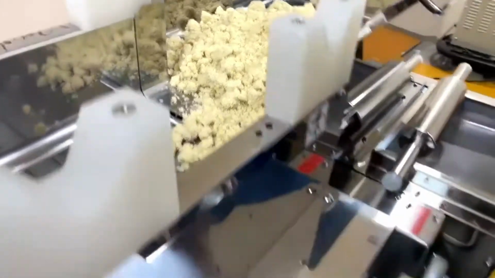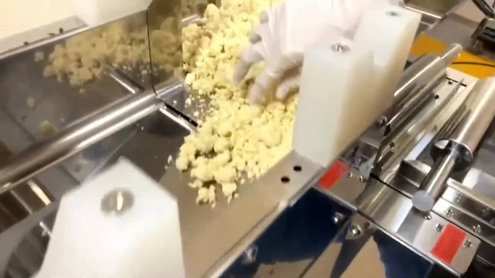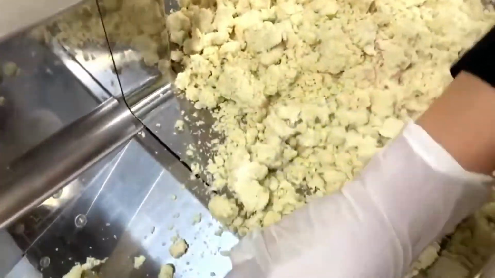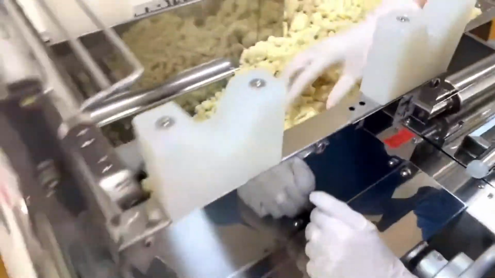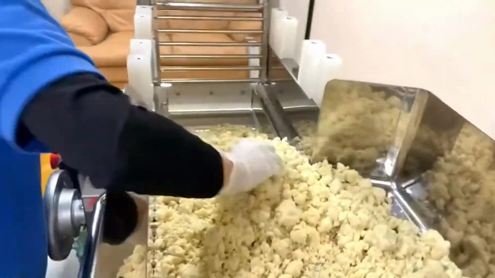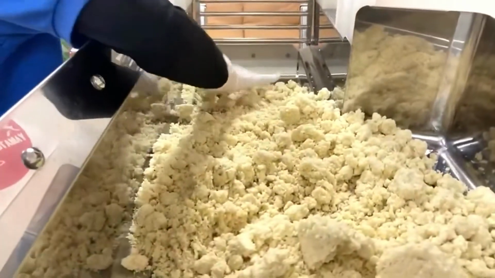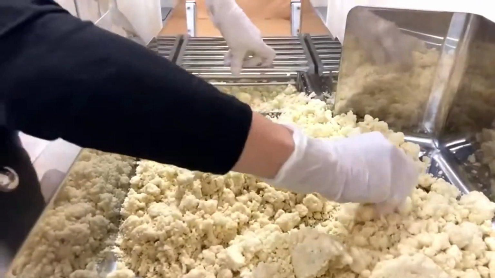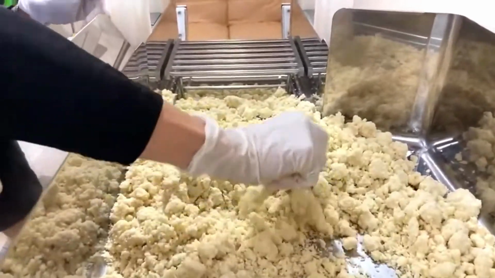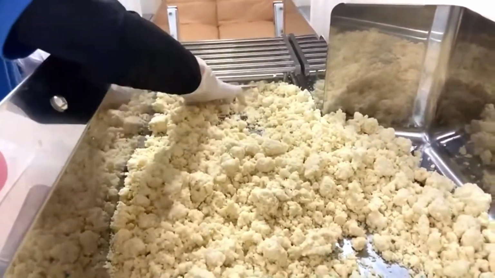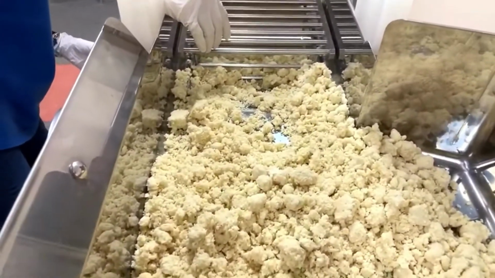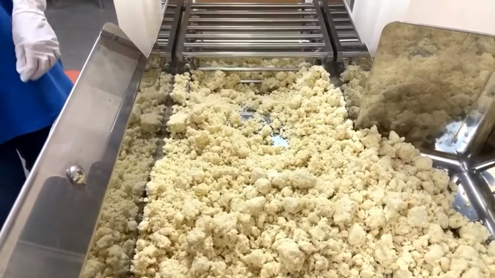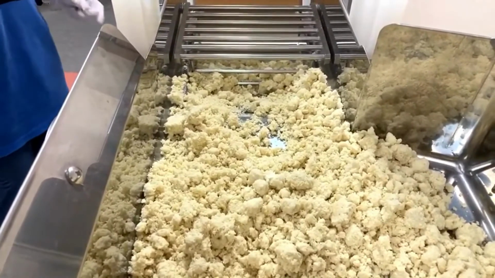And then you can see the color. Remember the color of the flour? It was really white, only white, but after you add Kansui, you see the color is kind of pale yellow right now. And I wish you guys would be able to smell this. Well, I wish I could call it flavor.